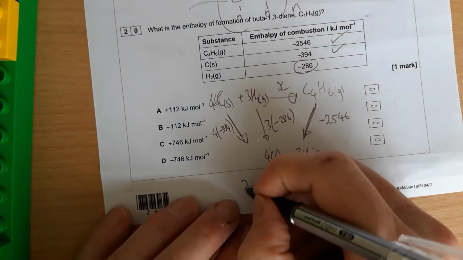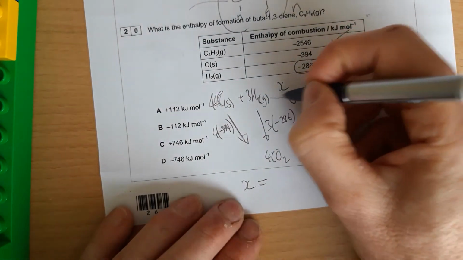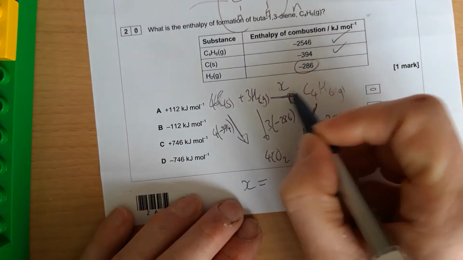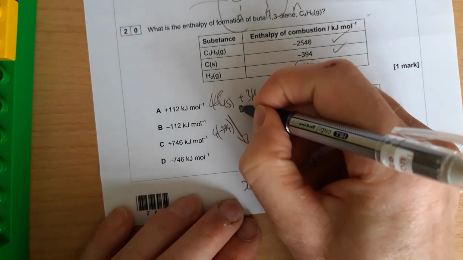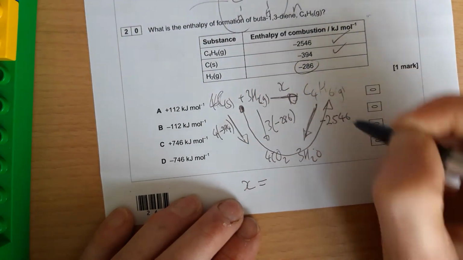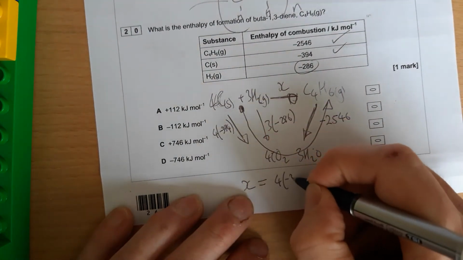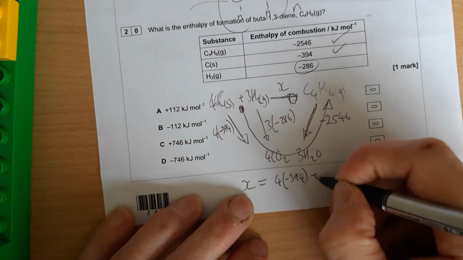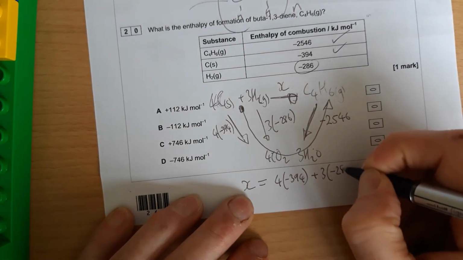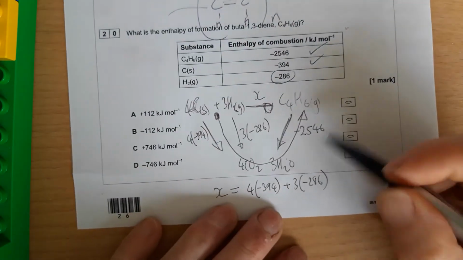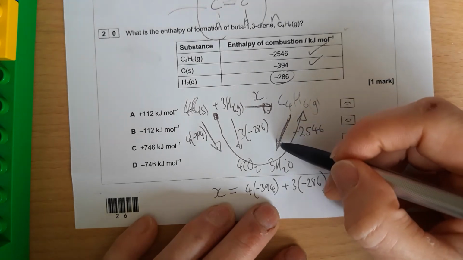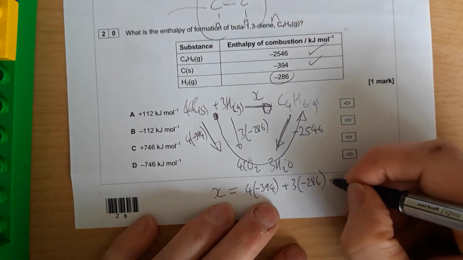So the answer is X equals... So to get from here to here, which is X, that's the same as going from here, down here, and round here, which is with this arrow. So that's 4 times minus 394 plus 3 times minus 286. And then I would say I'm going against this arrow, so I'd write a big minus.